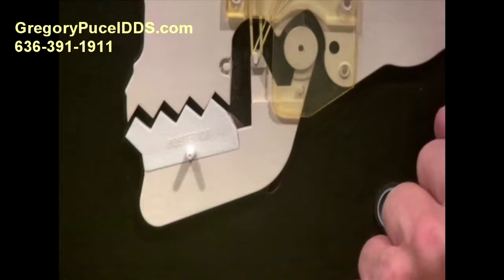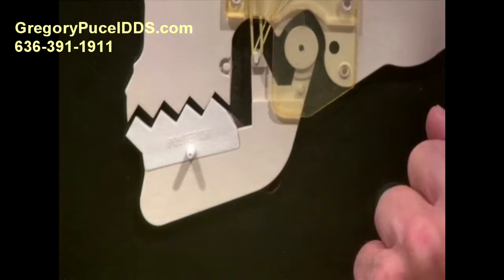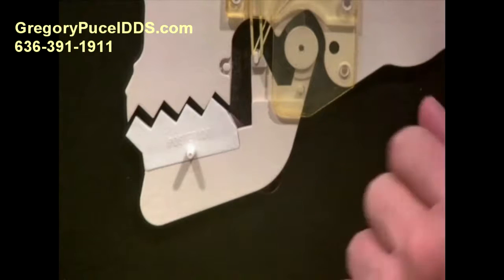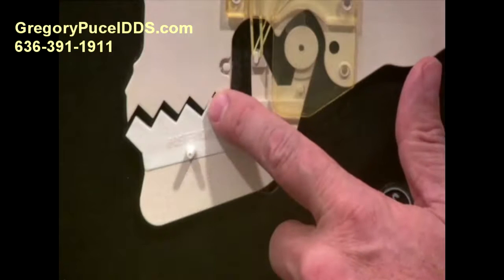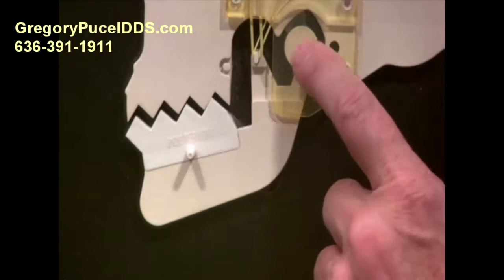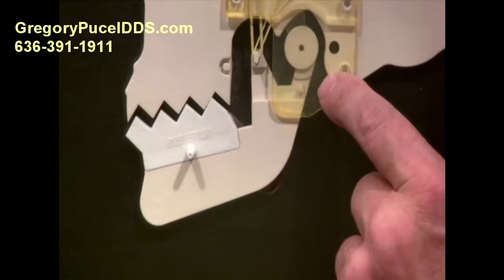So what can we do about it? Well, there's a lot of choices. Orthodontics, equilibration, crown and bridge, changing the bite. But basically we have to do something to modify the occlusion, modify the bite, in order to bring this jaw joint and these muscles back into harmony.